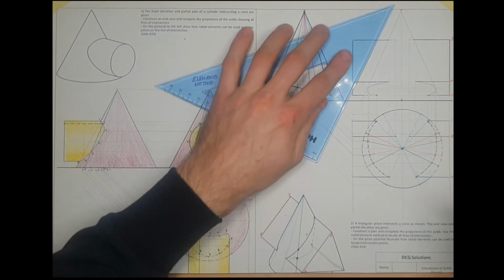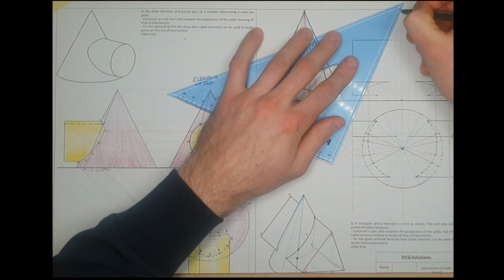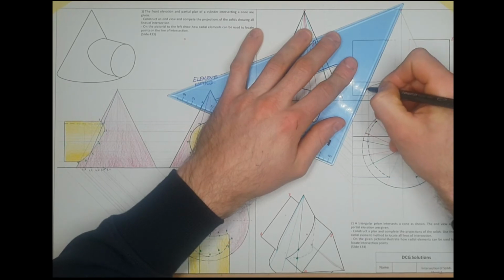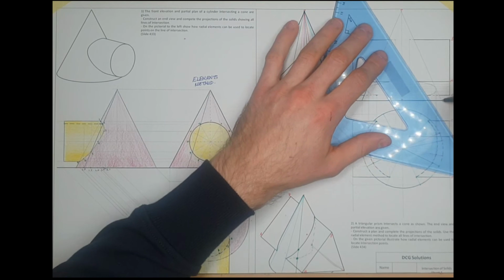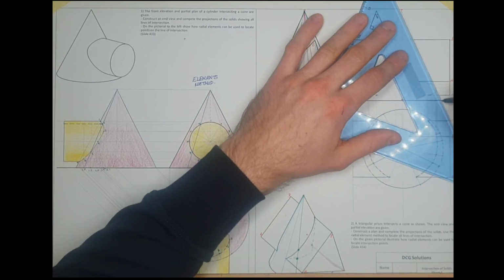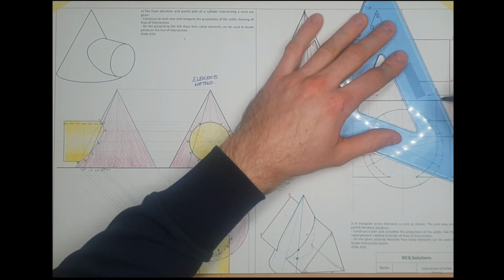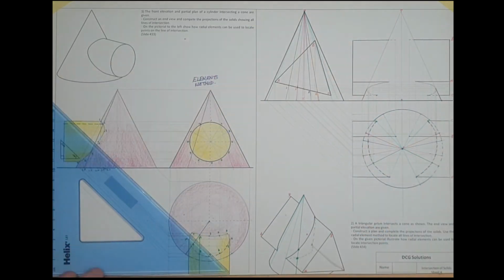That pin is here. I'm going to just heavy in a little portion here. It's going to be solid all the way up to that bend point, and the same on this side. There's the first profile, left and right.